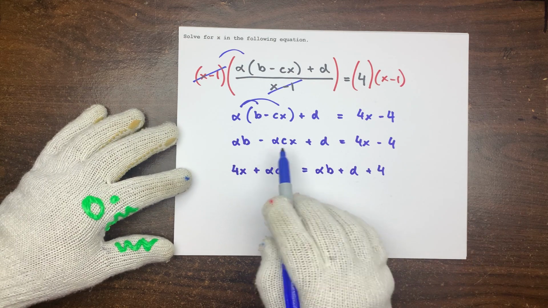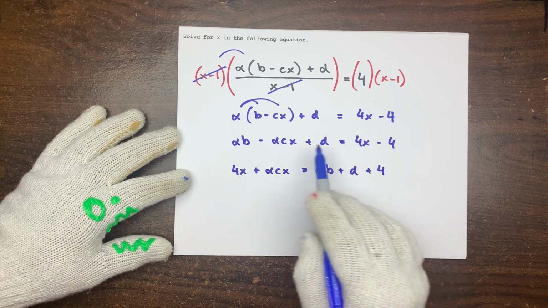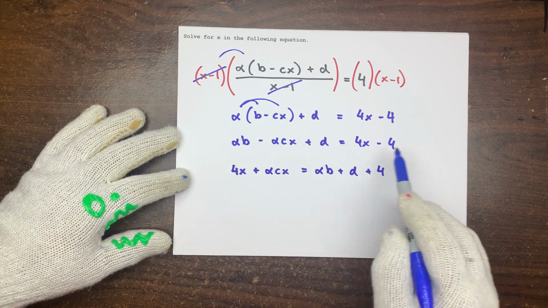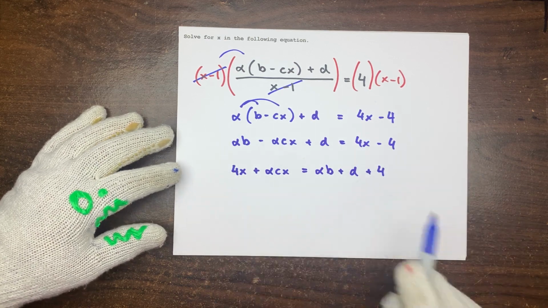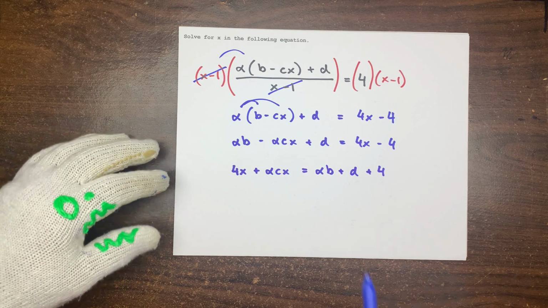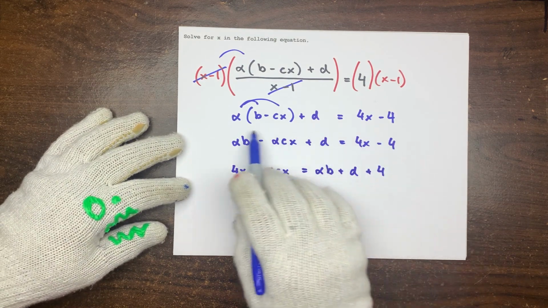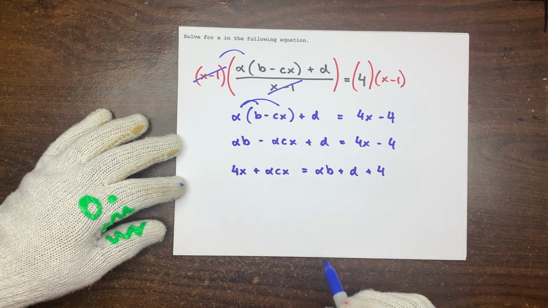Okay, if I brought the x's over here, I'd have minus 4x minus this thing, and then minus d, and then minus alpha b minus 4. It'd be all negative. So I'm just multiplying by -1, or what I just did. I just brought all the x's onto this side of the equation, all my other numbers on this side of the equation, and I just flipped the equation. So there it is right there.